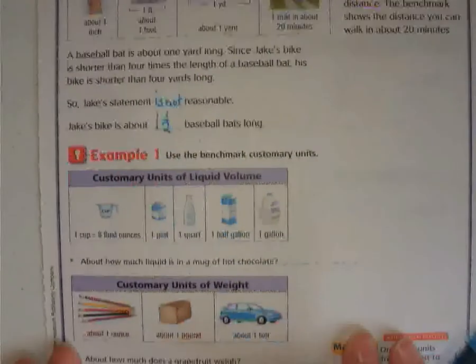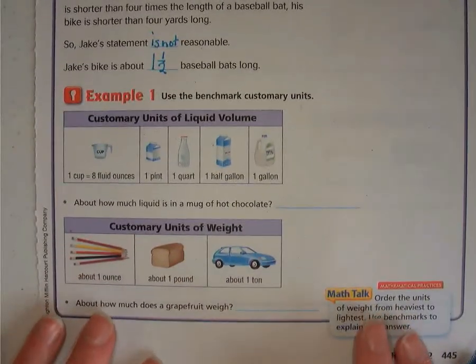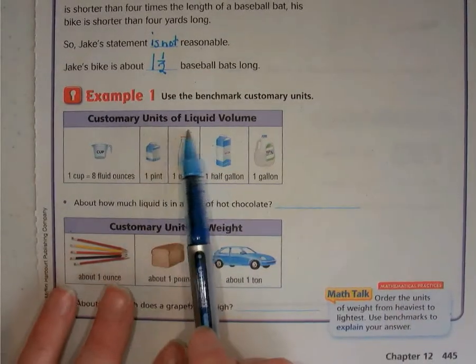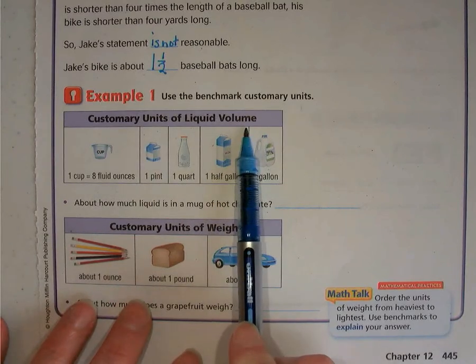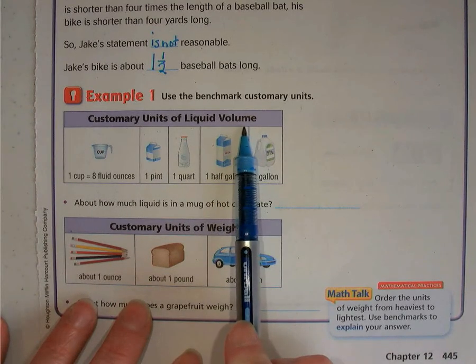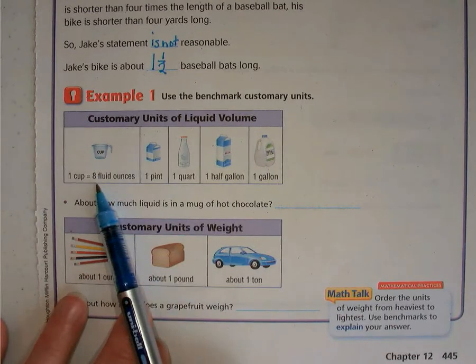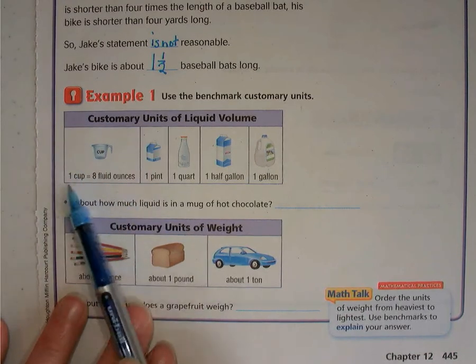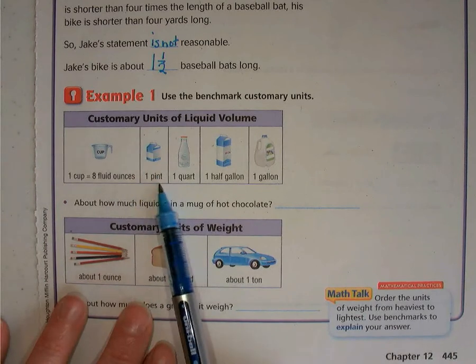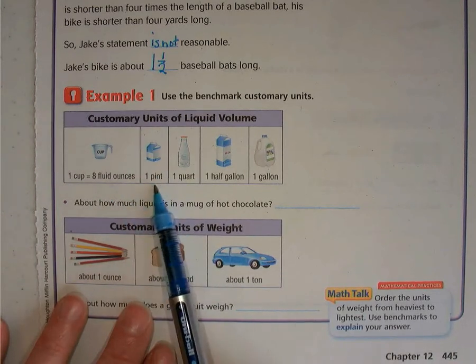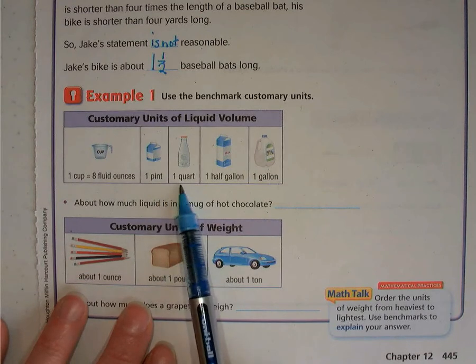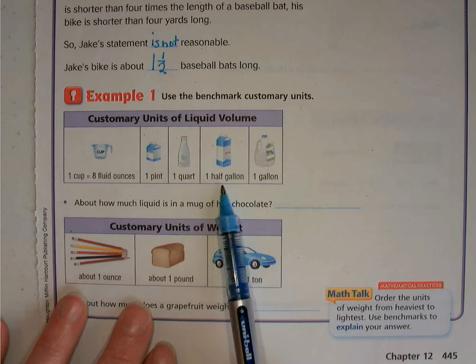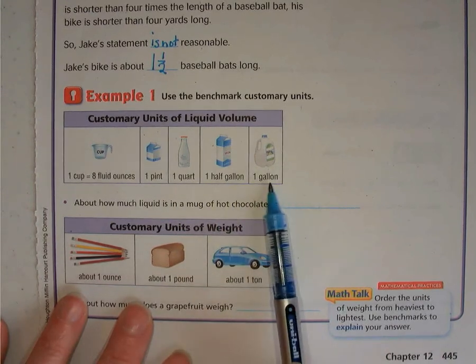Some other customary units, measurements we use here in the United States. One is liquid volume, so things that you can pour, water, milk, juice. A cup, 8 fluid ounces. This is the amount of milk that you get here at school. A pint, 2 of those cups. Quart, a little bigger. Half gallon and a gallon.